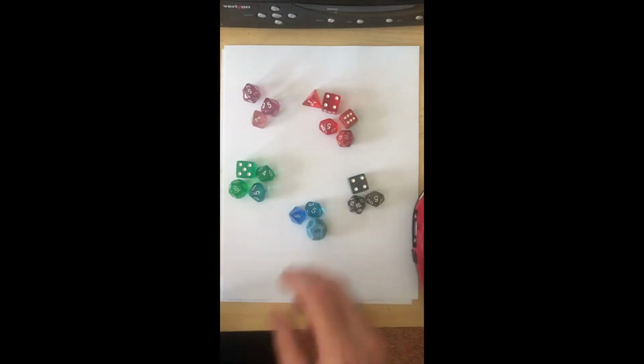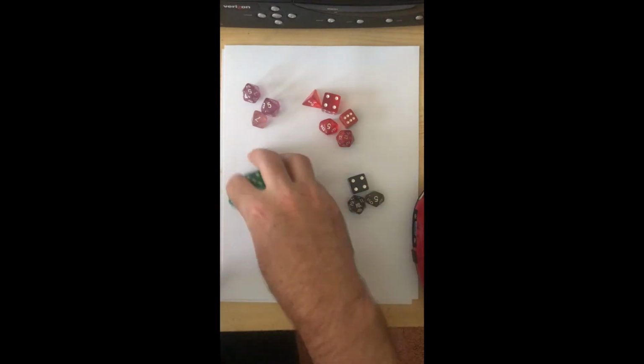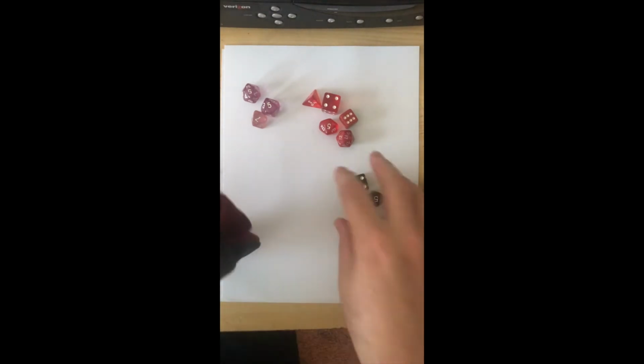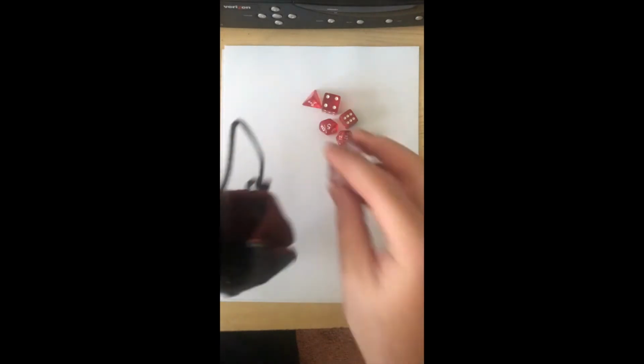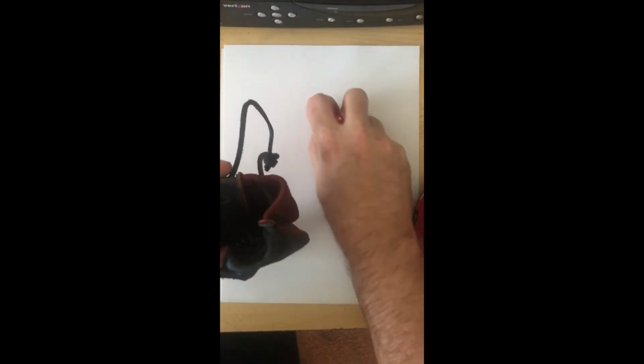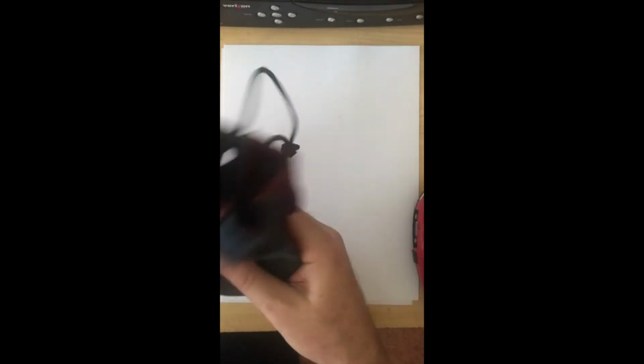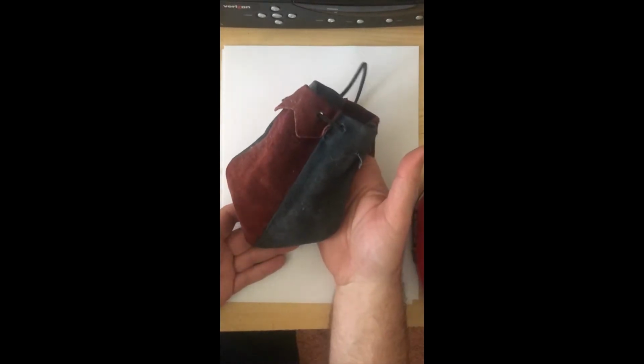So I'm going to put them in my marble bag, my leather dice bag here. Alright, my satchel of probability.